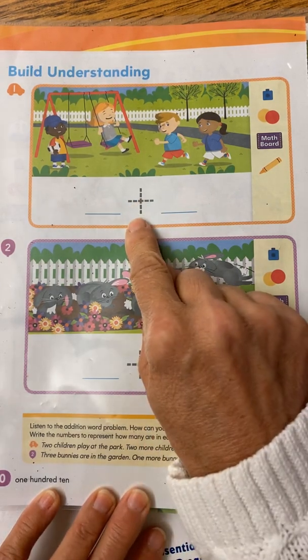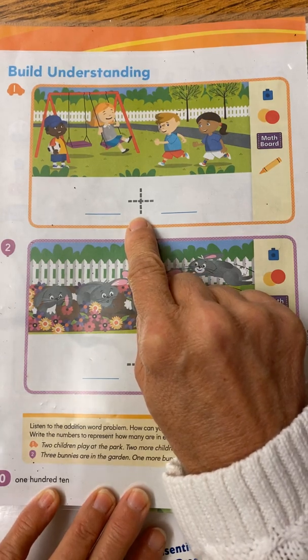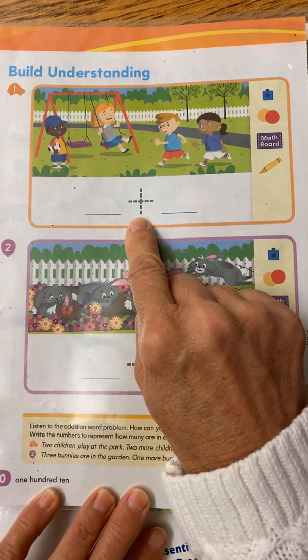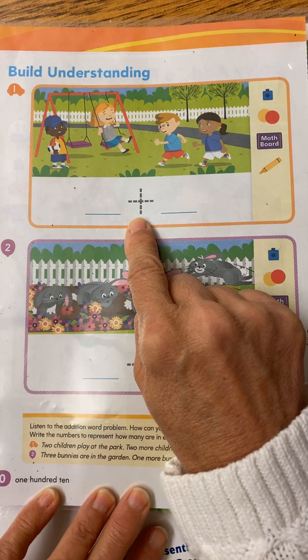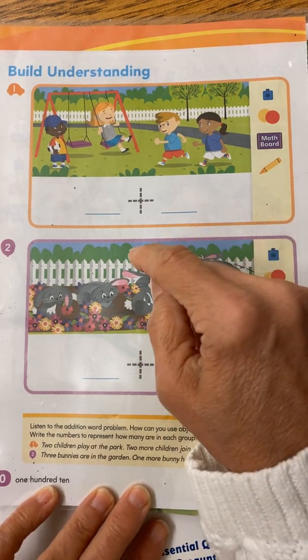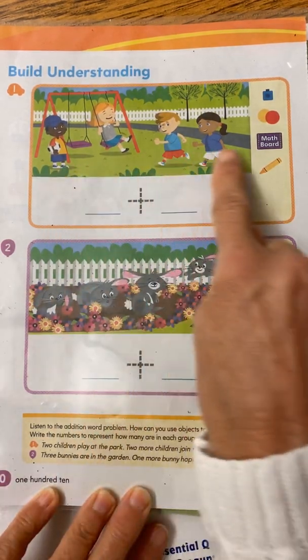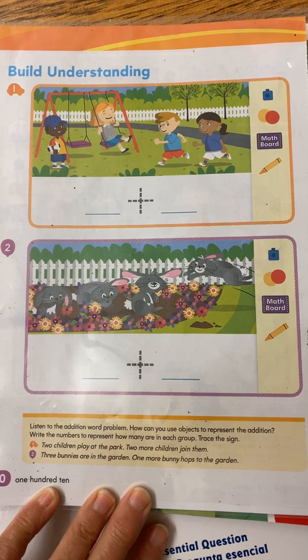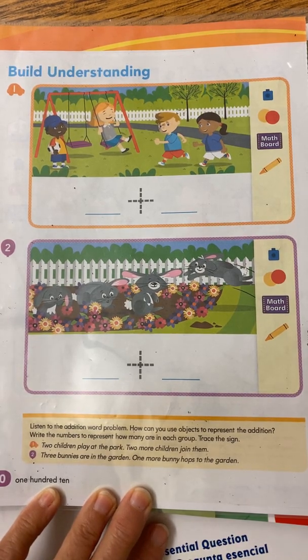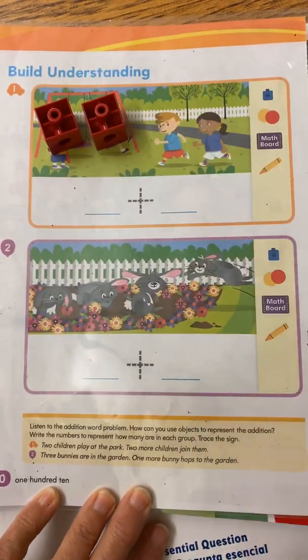So this is the sign they're talking about. This sign is called a plus sign. And these signs are used to make an equation. So that's what we're doing right now, making an equation. So let's look at this picture up here. 2 children are playing at the park. Go ahead, we'll put 2 blocks on those children. We can use blocks or not. And 2 more come to join them.